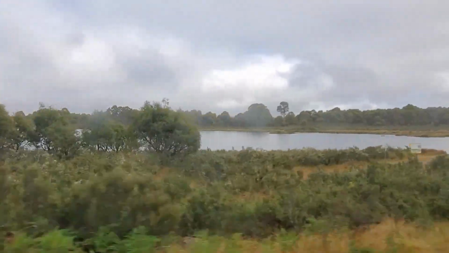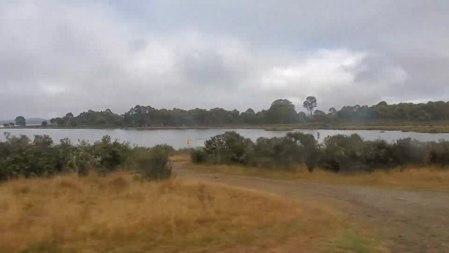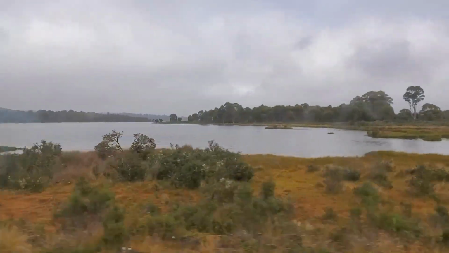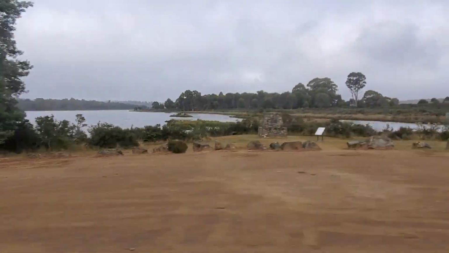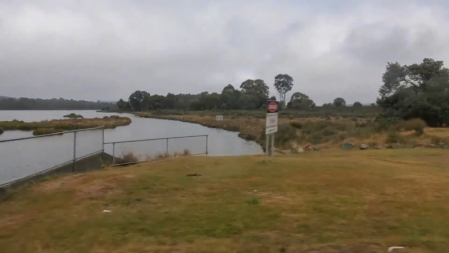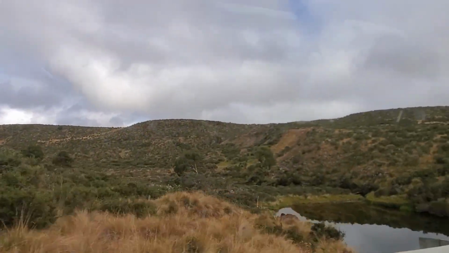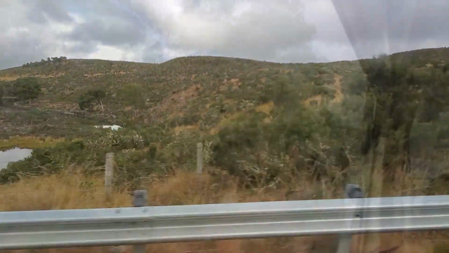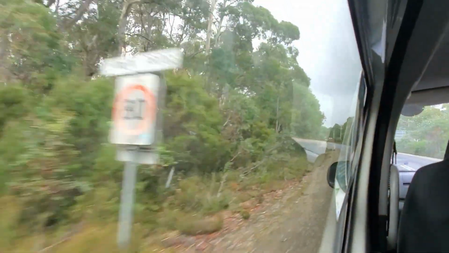Bronte Lagoon is what we can see. Another bit of hydroelectric development. And look, I should really say there have been controversies over the years about too much development and the destruction of beautiful West Coast wilderness. But let's leave it at that. There's the Nive River, and that's what we saw in Tarraleah.